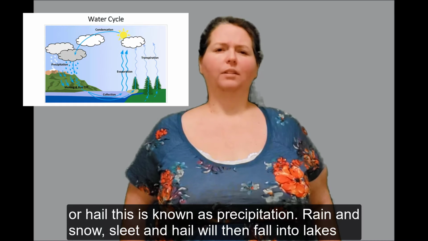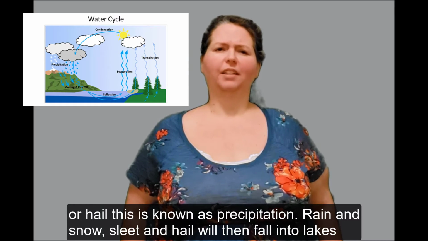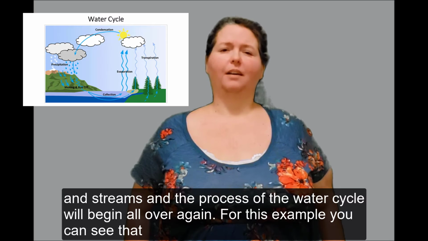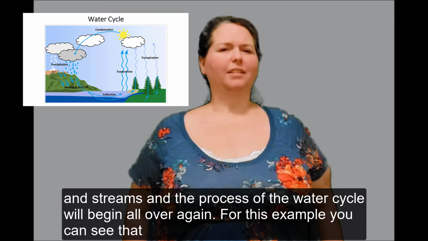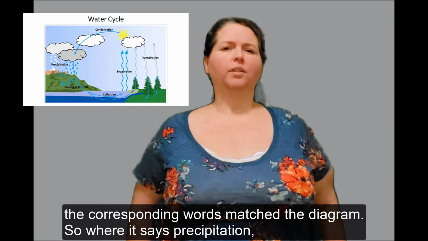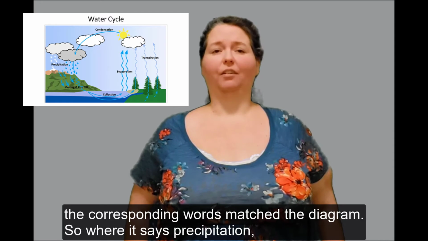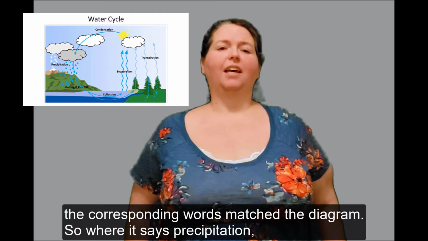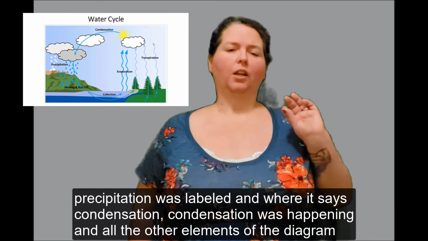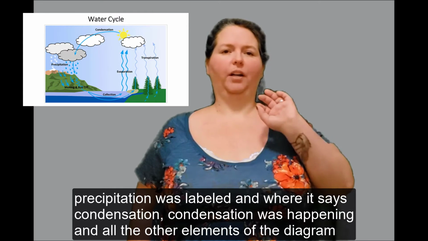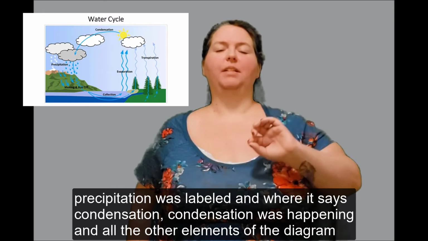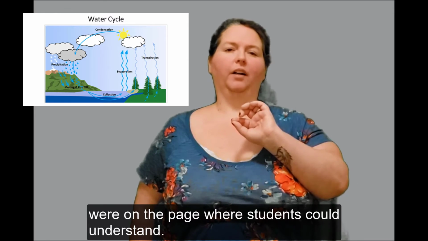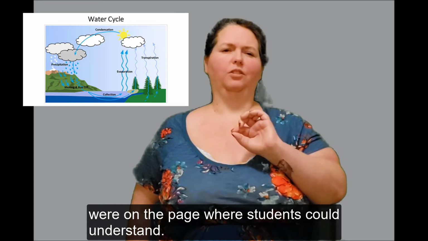Rain, snow, sleet, and hail will then fall into lakes and streams, and the process of the water cycle will begin all over again. For this example, you can see that the corresponding words match the diagram. So where it says precipitation, precipitation was labeled. And where it says condensation, condensation was happening. And all of the other elements of the diagram were on the page so that students can understand.